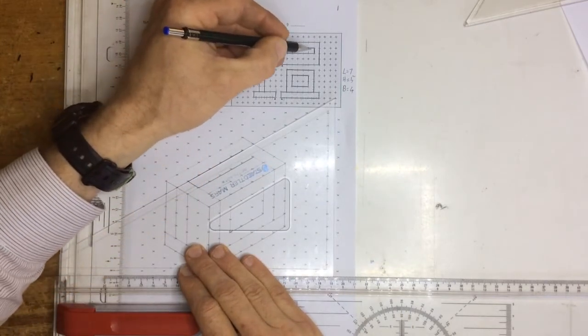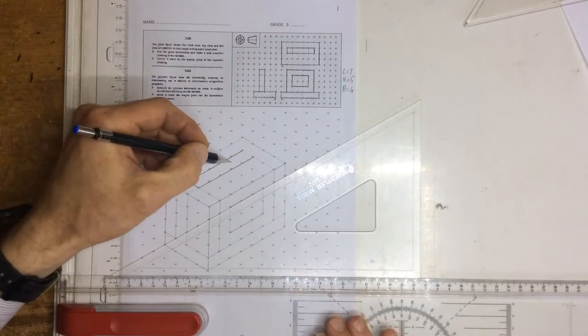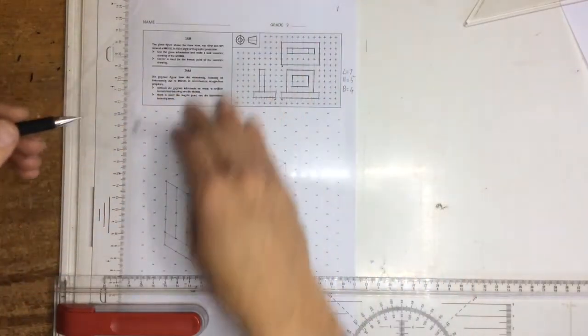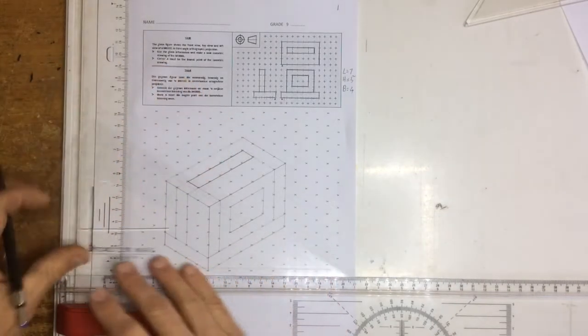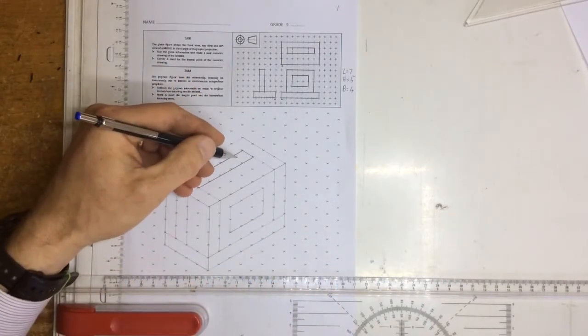1, 2, 3, 4, 5 blocks. And where did I get that from? From my front view. Okay, can you see the top view developed over there?